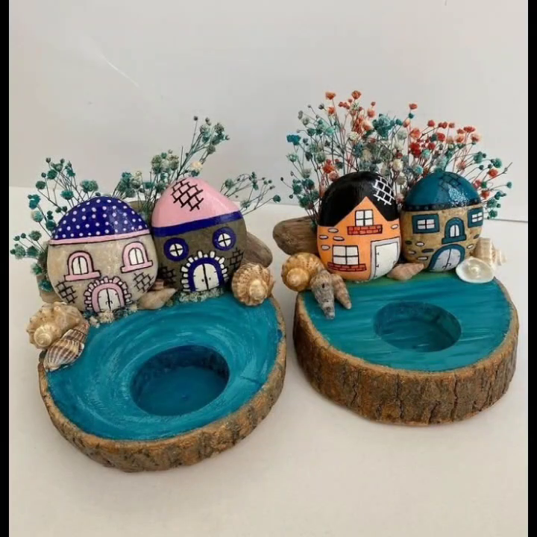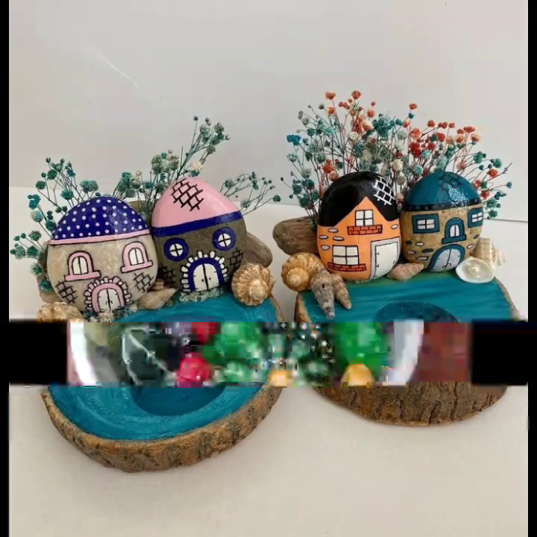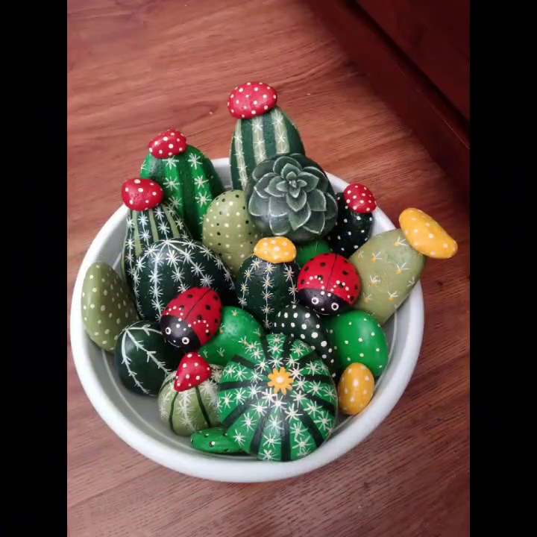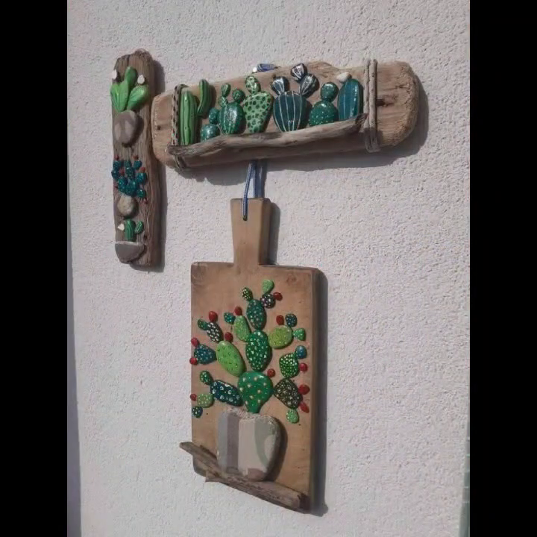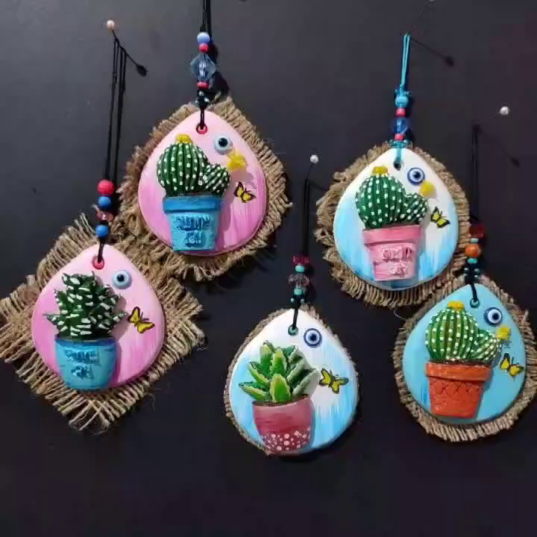For garden decoration, stones are perfect. You can paint them with designs like ladybugs, bees, or mushrooms and place them between plants. They bring color and joy to the garden.